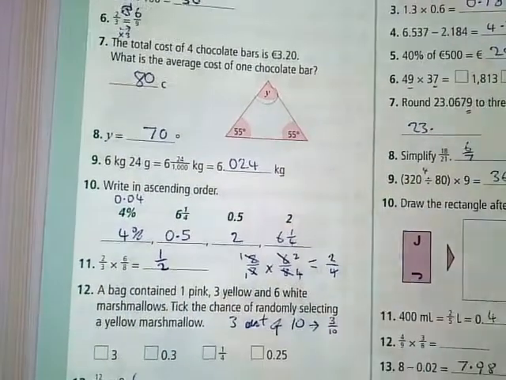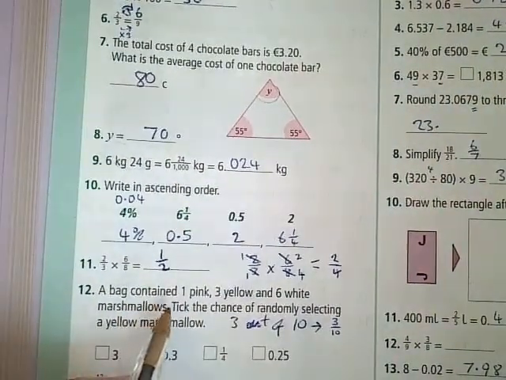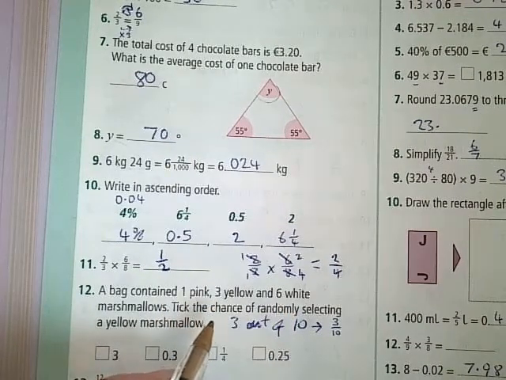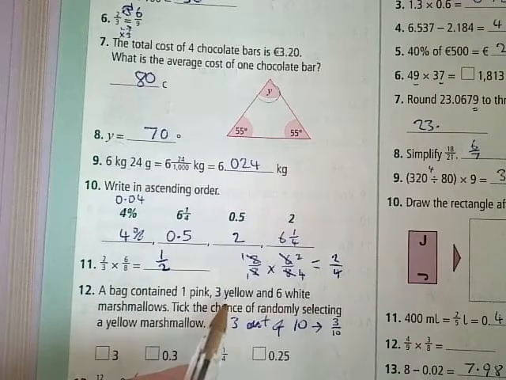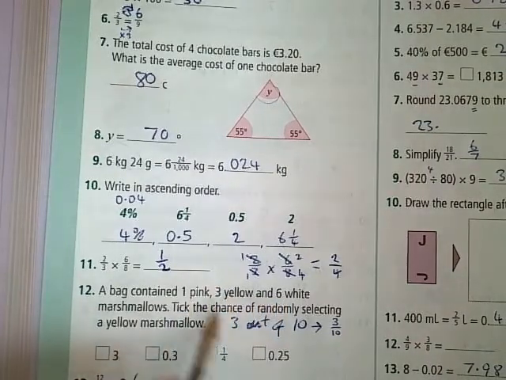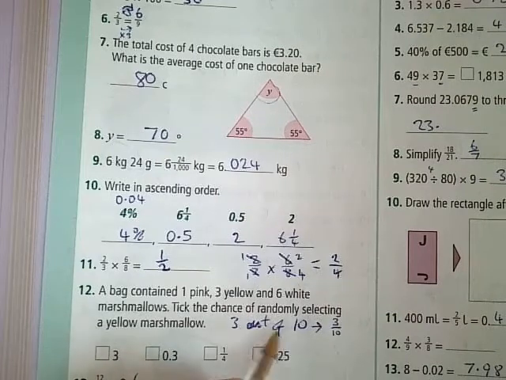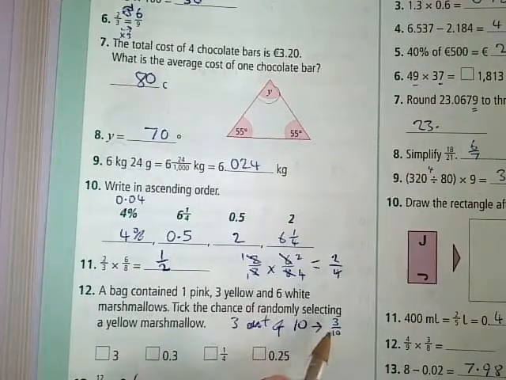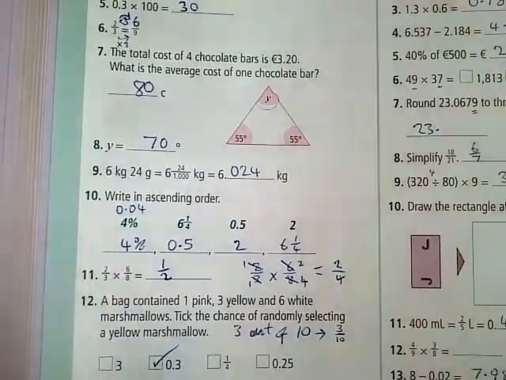Question number 12. A bag contained 1 pink, 3 yellow, and 6 white marshmallows. Take the chance of randomly selecting a yellow marshmallow. So there are 3 yellow ones. In total, there are 6 plus 3 plus 1, which is 10. So it's a 3 chance out of 10. 3 out of 10 chance, which is 3/10, which is 0.3.